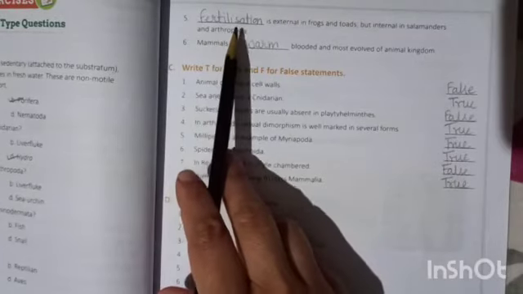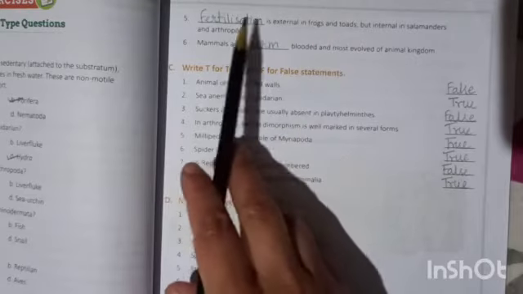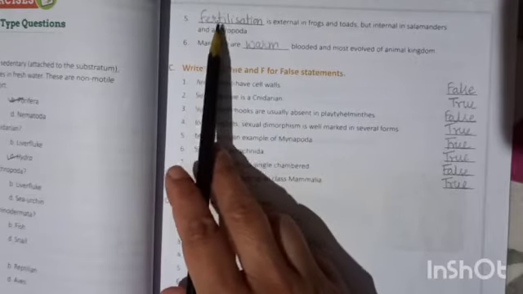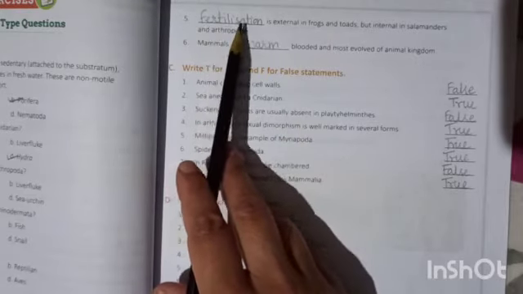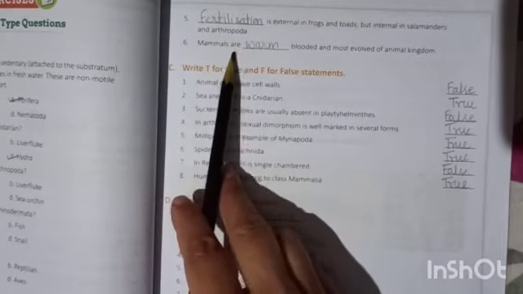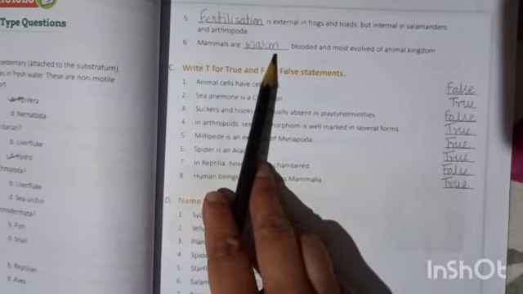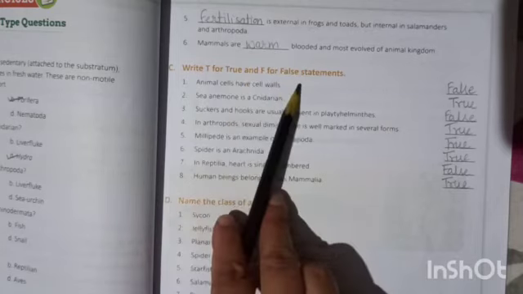Fifth, fertilization is external in frogs and toads. So the answer is fertilization. Then the sixth one, mammals are warm-blooded and most evolved of animal kingdom. Warm, W-A-R-M.